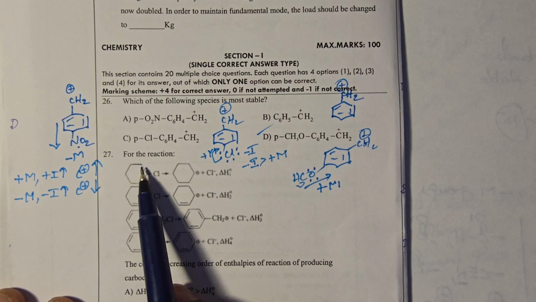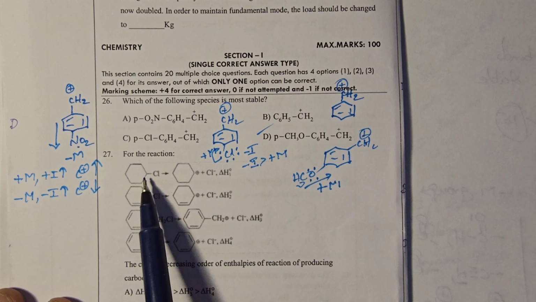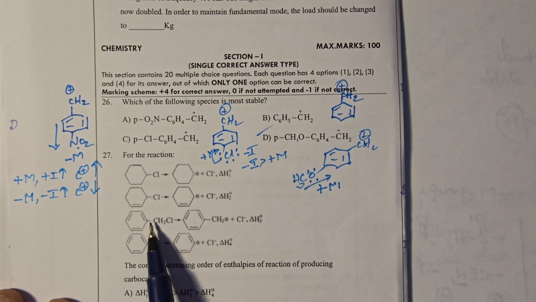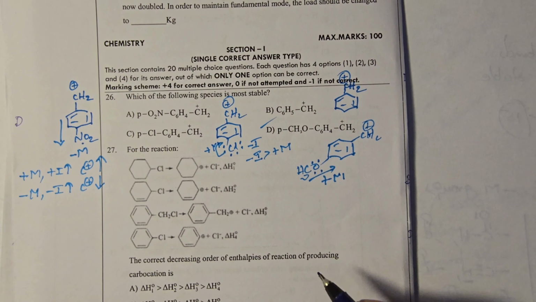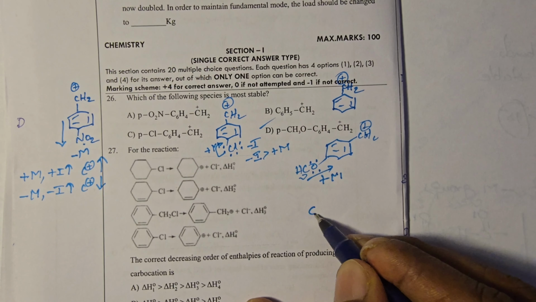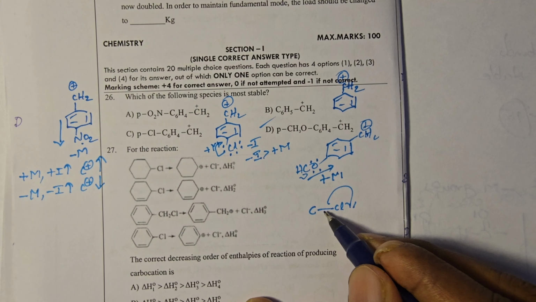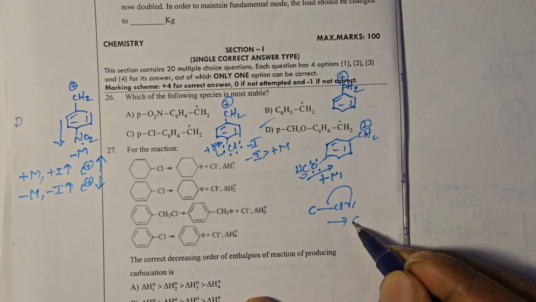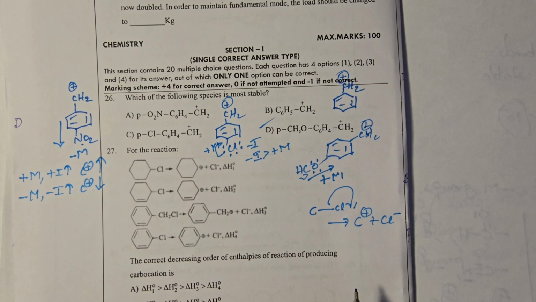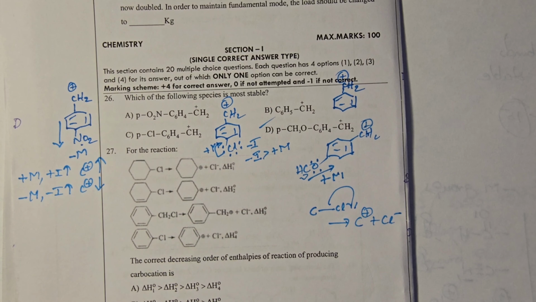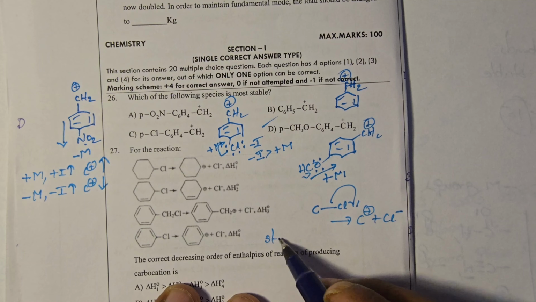Next question, observe, students. For the reaction, the reactions are given: carbon-chlorine, carbon-chlorine, carbon-chlorine, carbon-chlorine bond cleavage. The cleavage is happening like this: the bonding electrons move towards the chlorine. On the carbon, a positive charge is generated, and chlorine leaves as Cl minus. So among the four cleavages, which cleavage gives the stable carbocation?